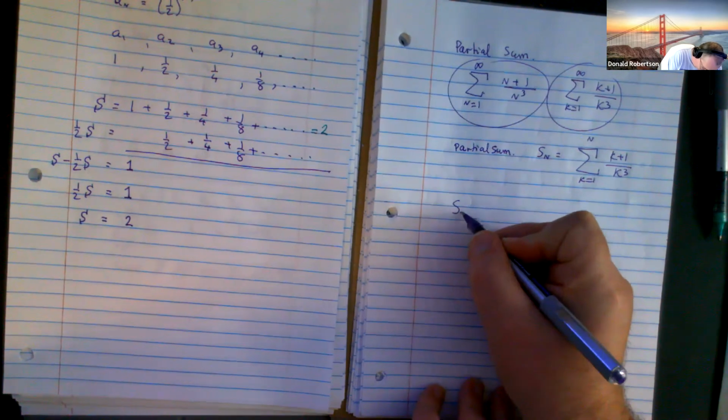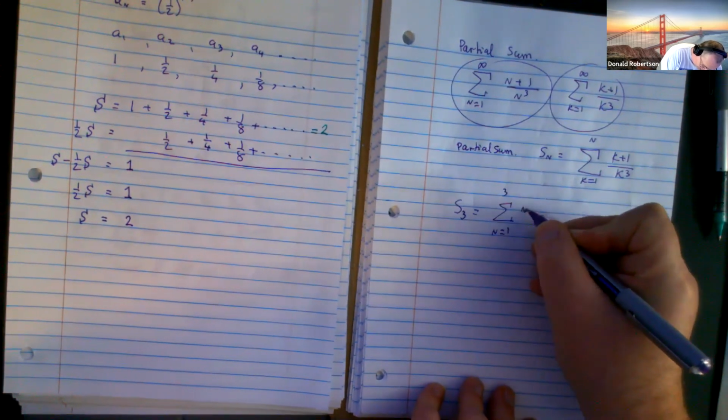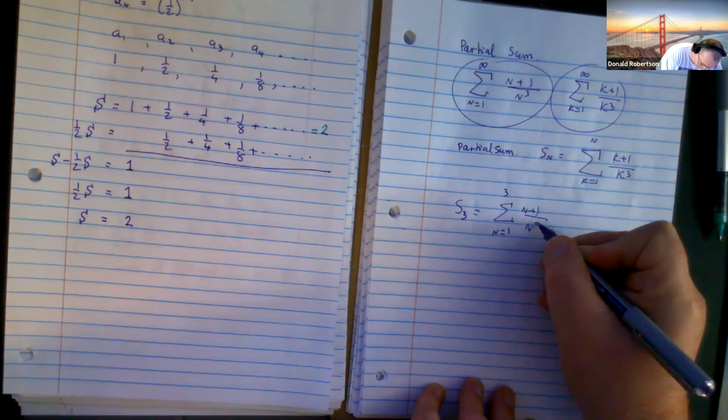Essentially, isn't a partial sum what you get when you add the first n terms of a series? If you add up the first n terms, does that make sense? So in this case, if I asked you to do S3, wouldn't you be talking about the sum from n equals 1 to 3 of (n plus 1) over n cubed?